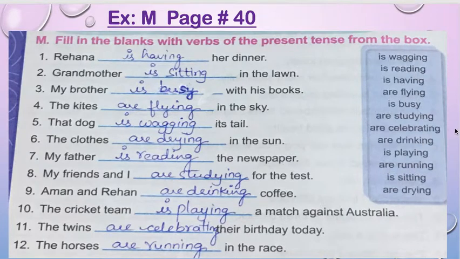Okay students, in which form are these answers? Yes, they are in the present continuous form, isn't it? Because they have a helping verb and the base verb has ing added to it. So this form consists of the present continuous tense. Now let us go to the exercise. Question number 1. Rihanna dash her dinner is having, isn't it?